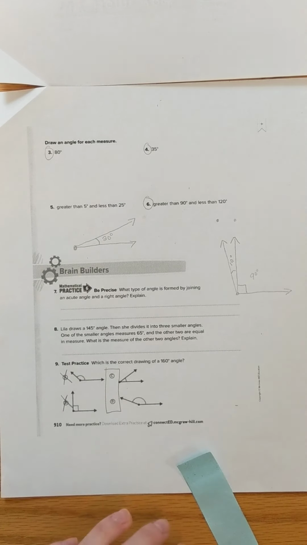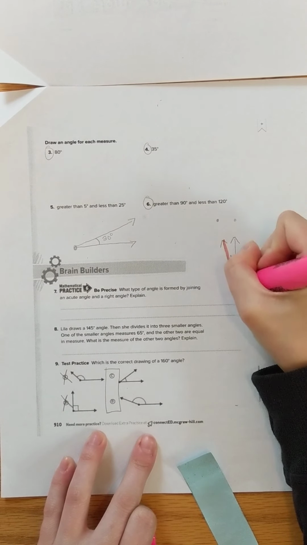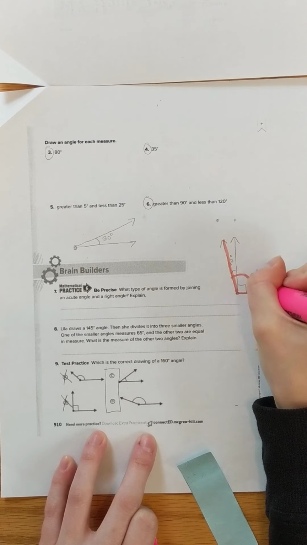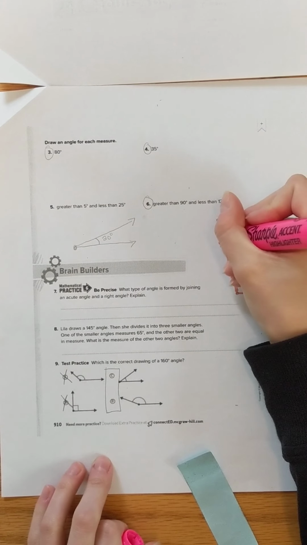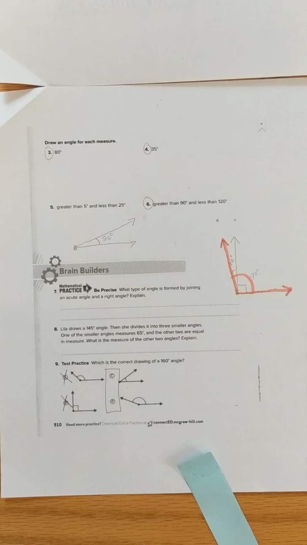If I'm looking at just my outside rays, because now that I joined those, I made a whole new angle. It would be this whole measure here. So what type of angle did I just form by putting those two together? Well, now my angle is larger than 90 degrees, right? So what type of angle is that? It's obtuse.